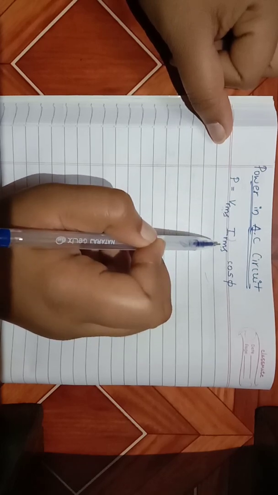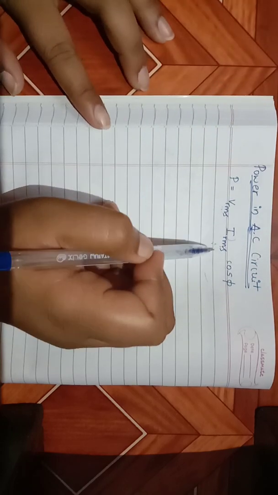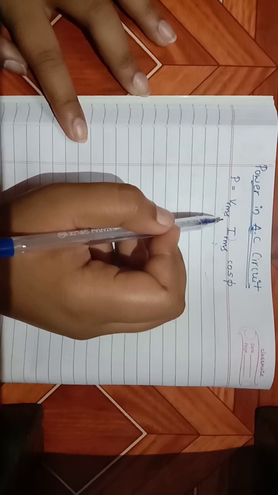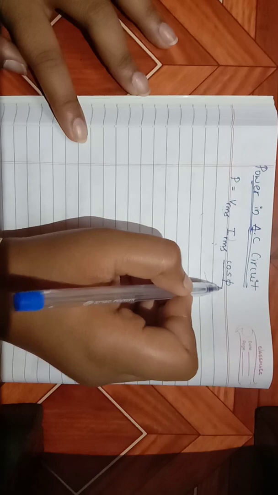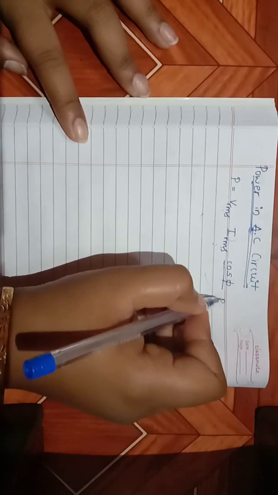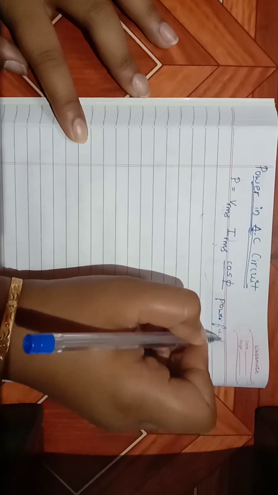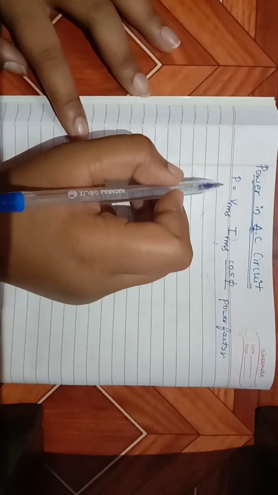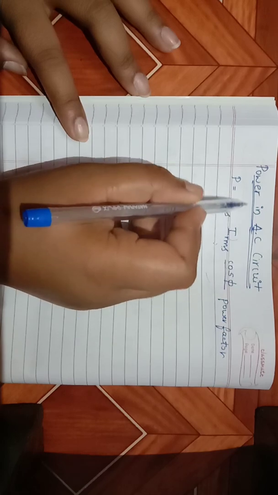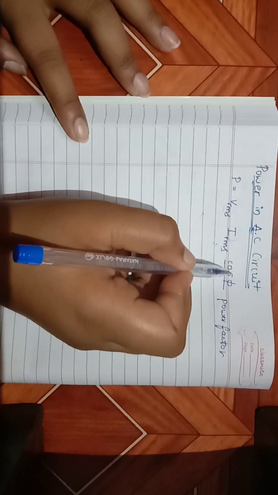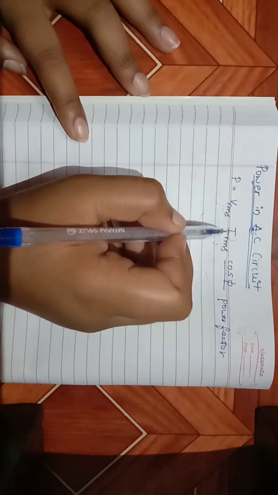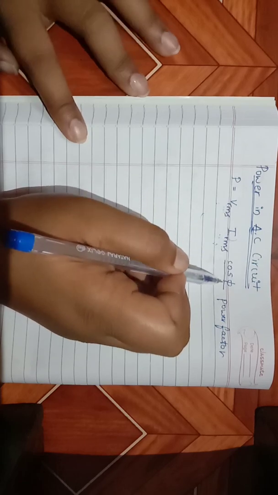This is what power dissipated is. You know Vrms and Irms are the root mean square values of voltage and current, and you know this already. And this cos phi is known as the power factor. Understood? Hence, the power dissipated in an AC circuit is the product of the RMS voltage and the component of current in phase with it, where Vrms and Irms are the RMS voltage and current, and cos phi is the power factor.